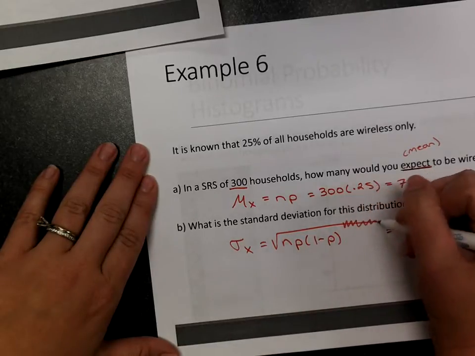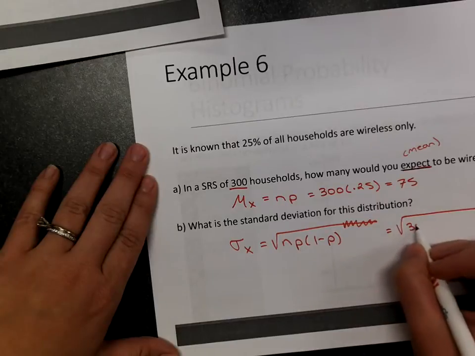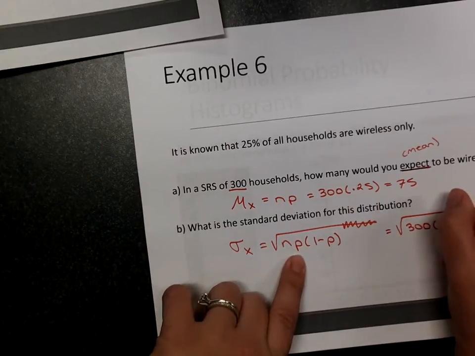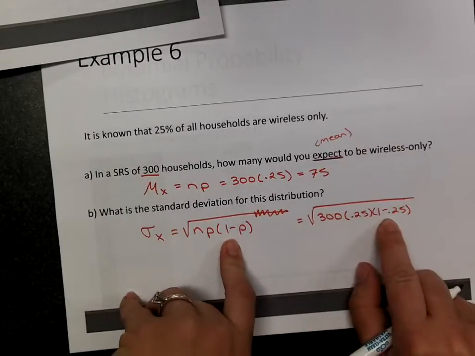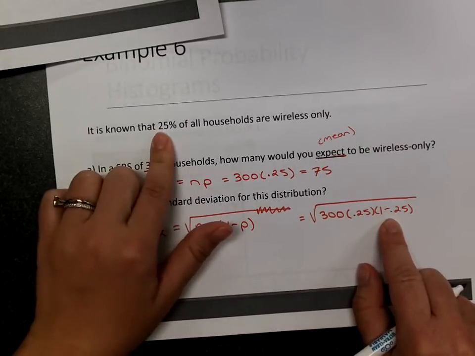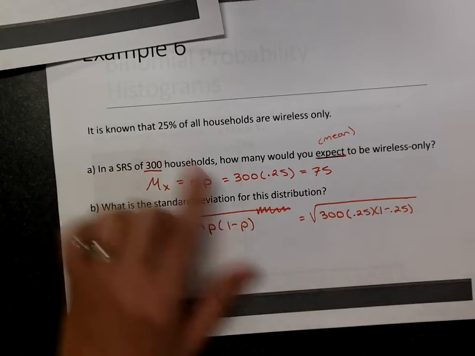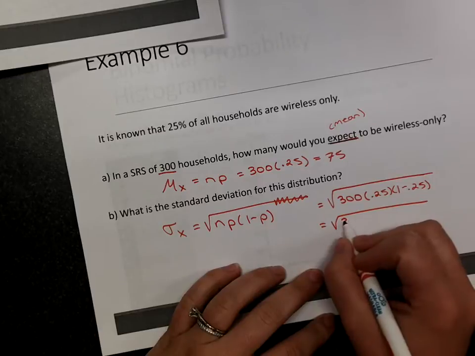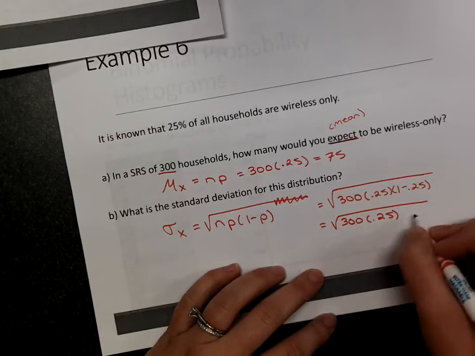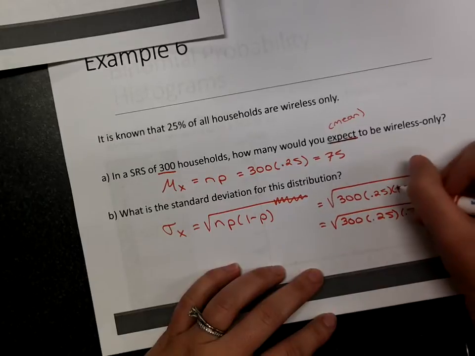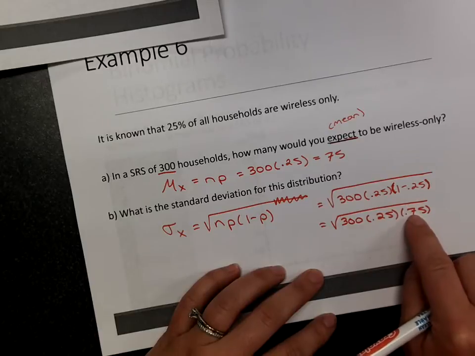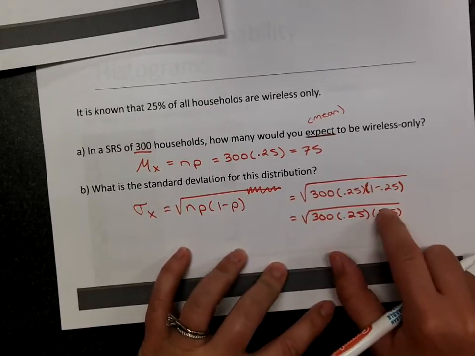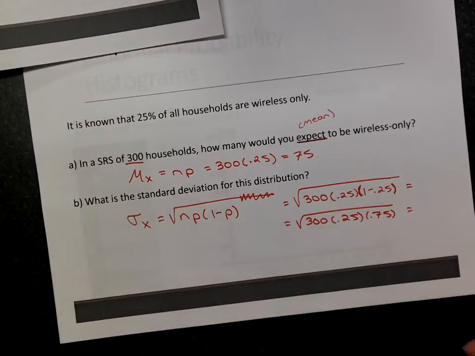Made that a little too long. So it's the square root. N again is 300. P is the probability of success, which is 0.25. 1 minus p is the probability of failure. Now, I usually just work that part out in my head. I think if 25% is the success, 75% would be the failure. So you'll usually see me write 0.75, and a lot of students freak out. I'm just doing 1 minus 0.25 in my head and writing the result. You can type either one of these into the calculator and it will give you the correct answer.